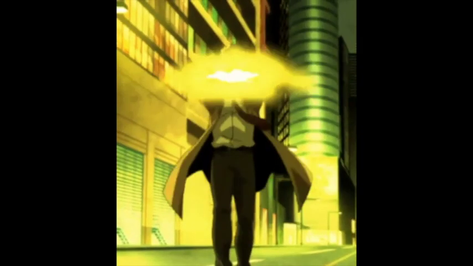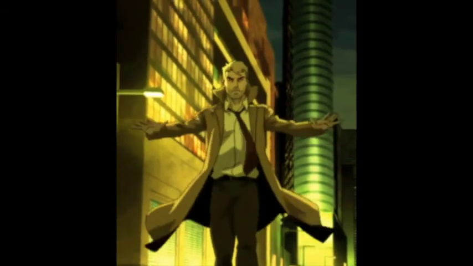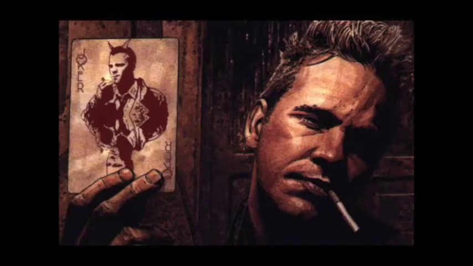mages, sorcerers, Doctor Strange being one of my favorite characters, Elminster. It's pretty easy to see, as far as sorcery goes, why I like the character.